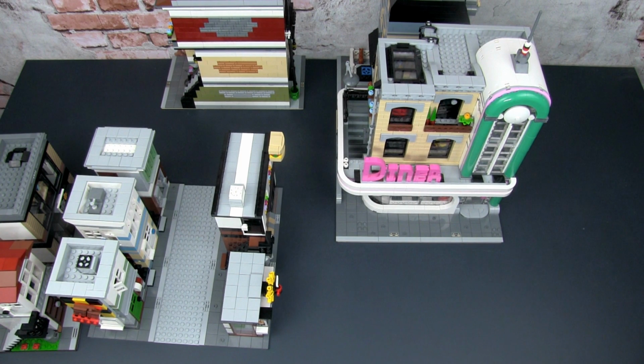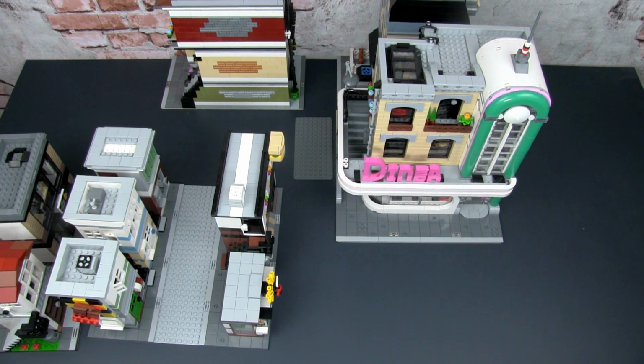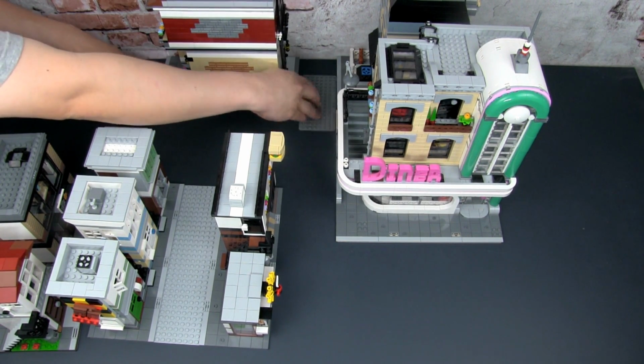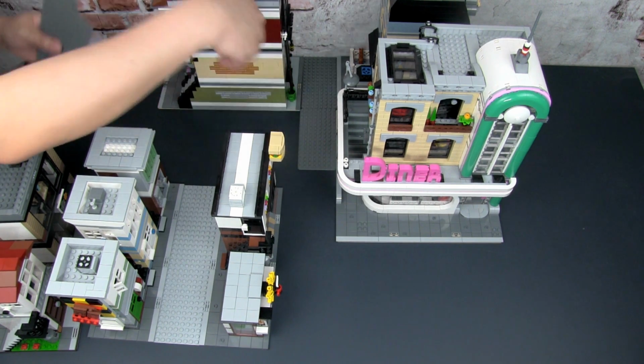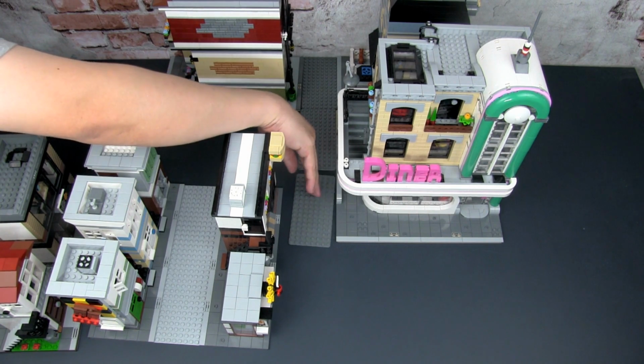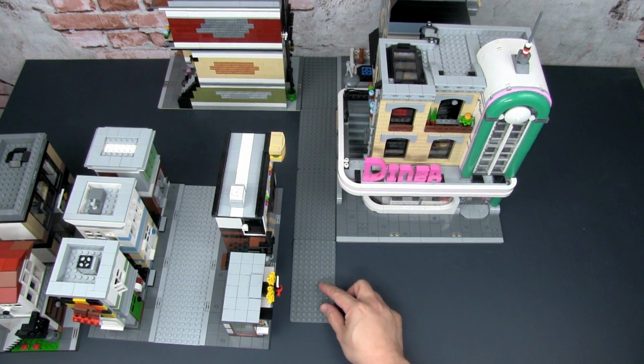So I'll use these small plates once again. And let's just put them all the way in as before. Space between buildings is always welcome because it's breathing space, and you have this passageway, and you can of course put in all the different scenes, whether it's minifigs or small builds. And let's place it here.